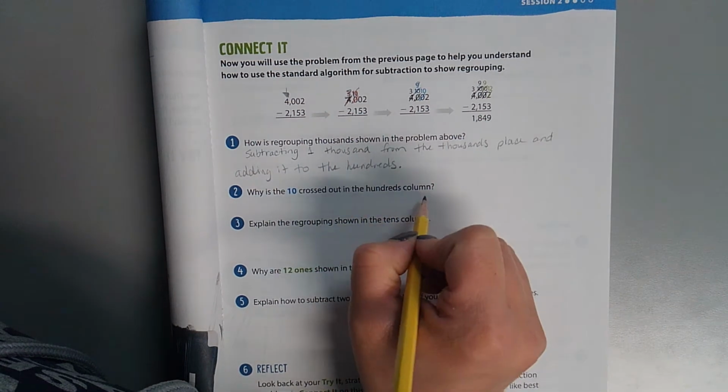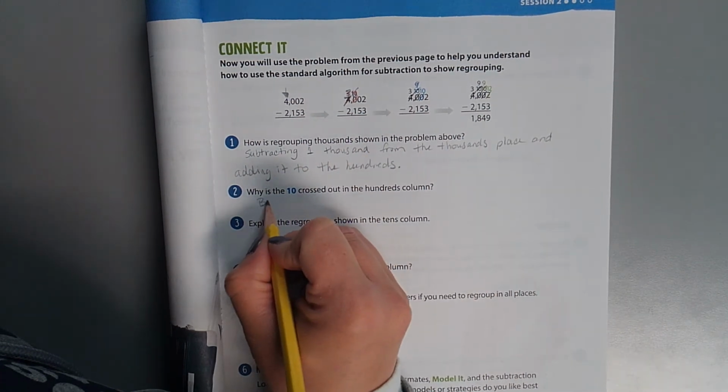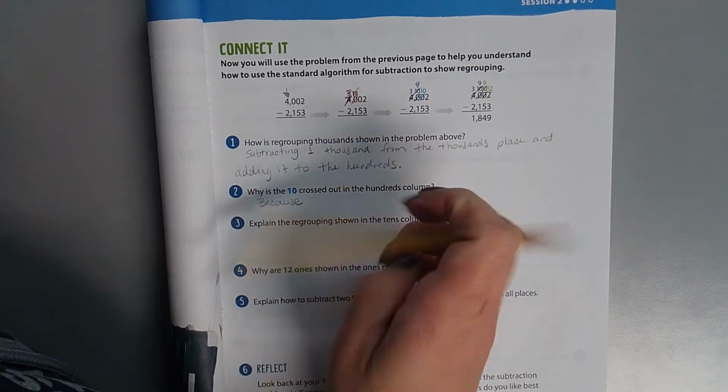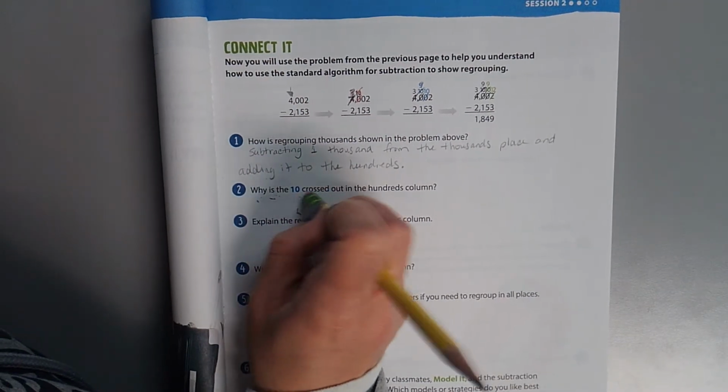Why is the 10 crossed out in the hundreds column? Let's not do incomplete sentences.